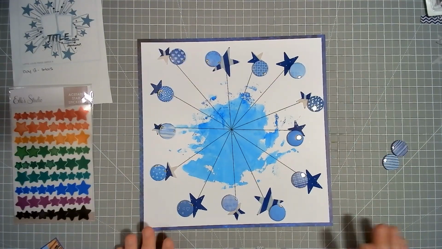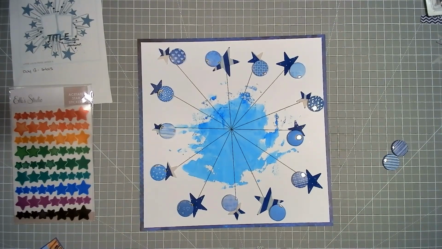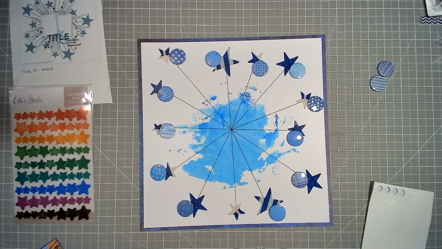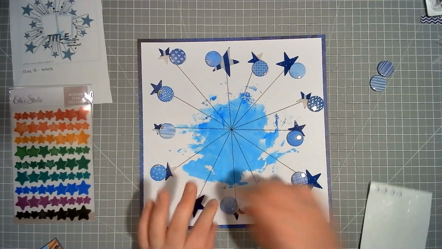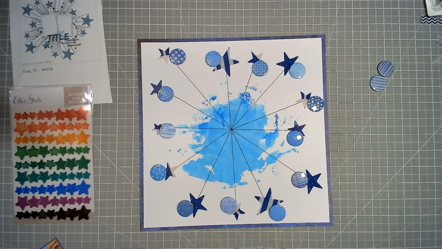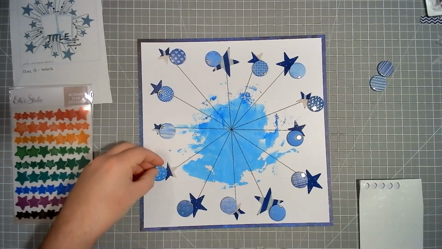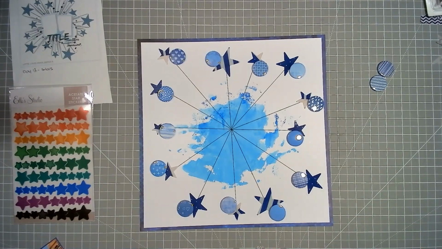So now I've got all the stars on, I've been through and chose some flare. So these are all from, I think, most of them, there are a couple that are available separately, from the prize set for the monochrome event over in Dotty About Flare. So you can win a set of 16 flare, all in blue shades and patterns. So I have used that set for this as well and added in a couple of different ones. So I'm just going through and popping them on with some foam dots.